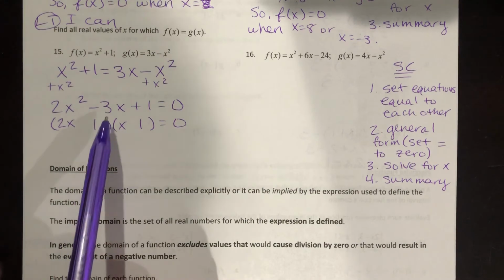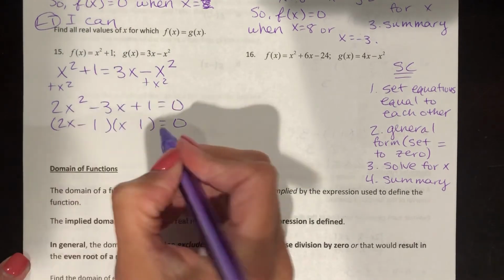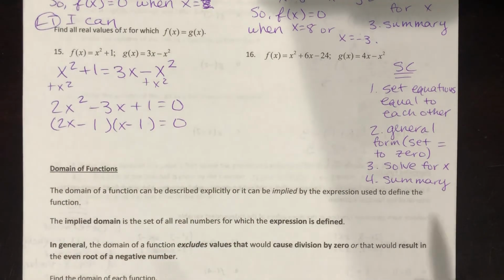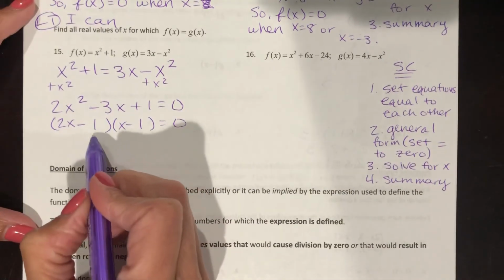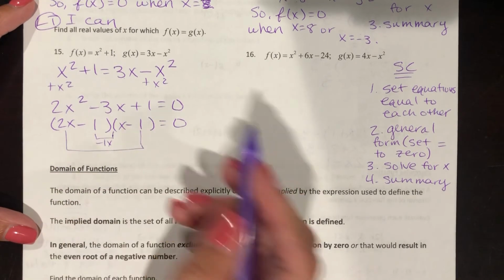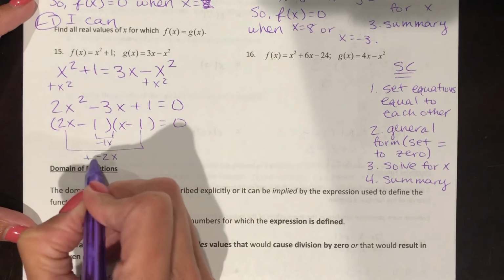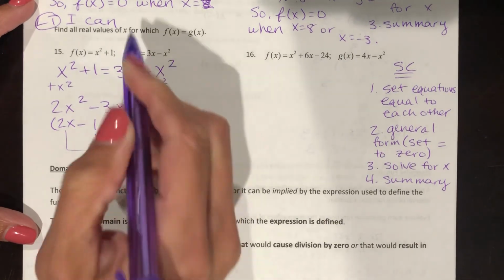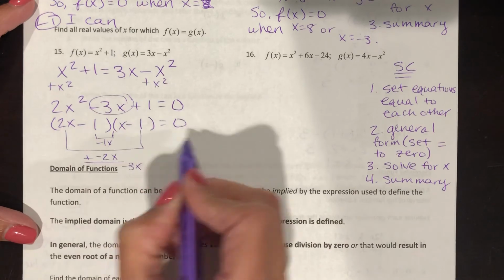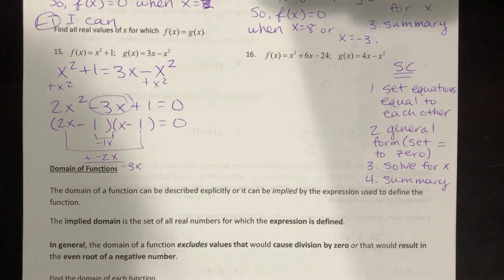I'm trying to get this middle term of negative 3, so both of my signs are going to be negative. Multiply inside, that's negative 1x. Multiply outside, that's negative 2x. Add those together, you get negative 3x, which is your middle term. So that's correct, a check on my factoring.